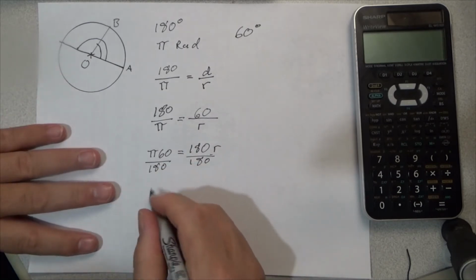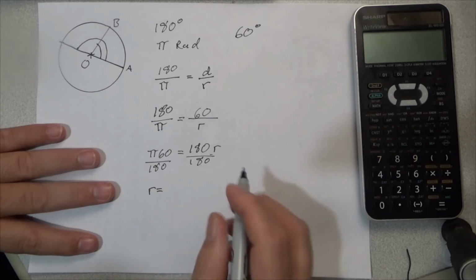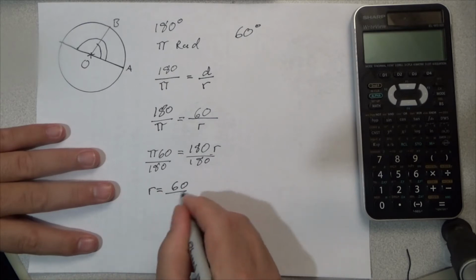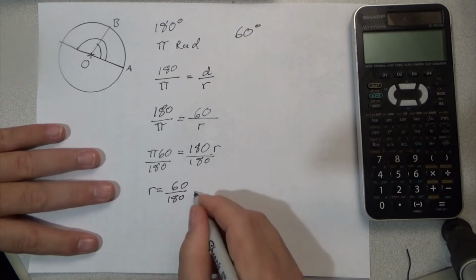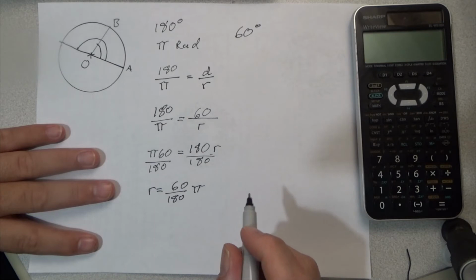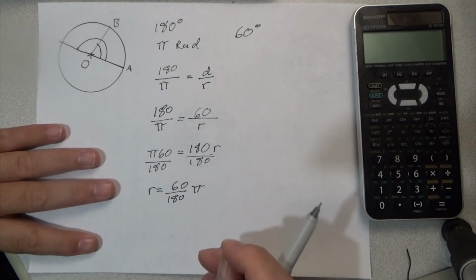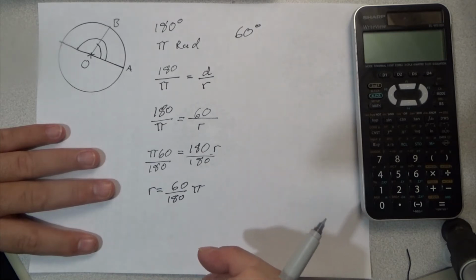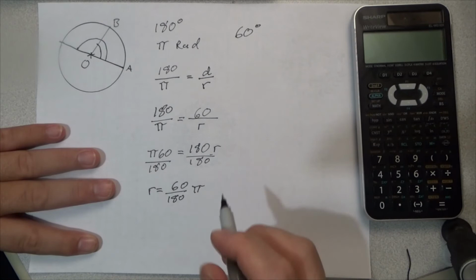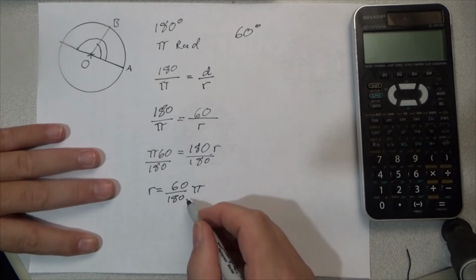So I'll say that r is equal to 60 over 180 pi. And I'm going to leave the pi in there, all right? Because most of the time, not necessarily every time, but most of the time when you see pi in an angular measurement, that is going to be radians.